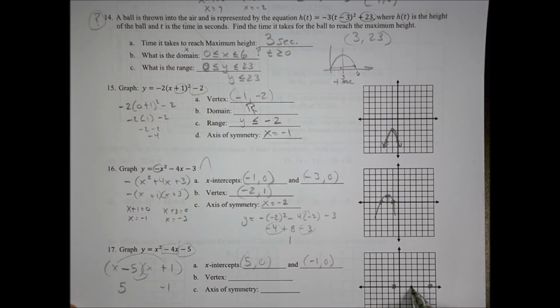1, 2, 3, which is going to be at x equals 2. So our line of symmetry, our axis of symmetry, is at x equals 2. Now we'll plug that back into our equation.